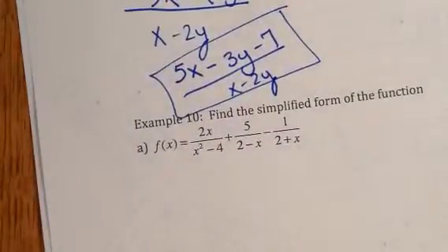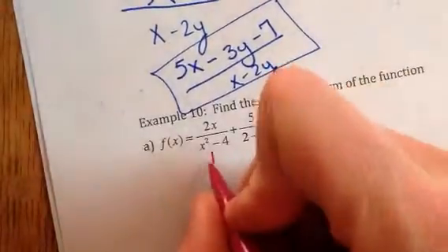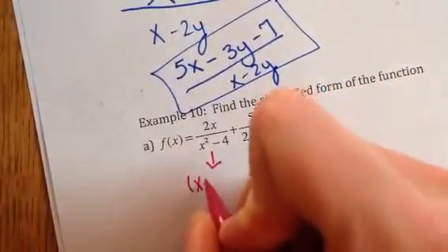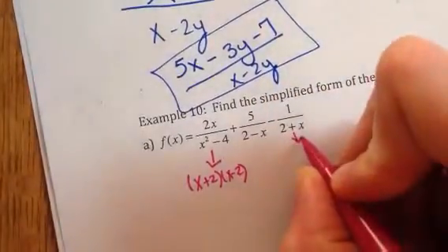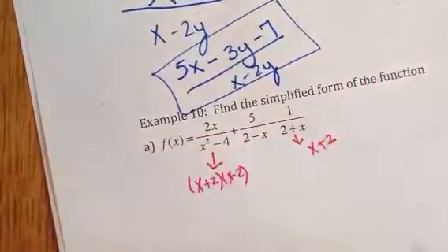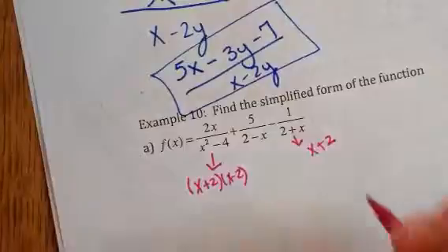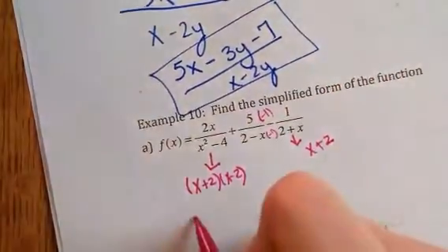Next example, now we're just adding 3 terms. So again, I would go into factoring first. So I know that this is x plus 2, x minus 2. 2 plus x is the same thing as x plus 2. But 2 minus x is not the same thing as x minus 2. So I know I need to multiply this one, top and bottom, by negative 1.